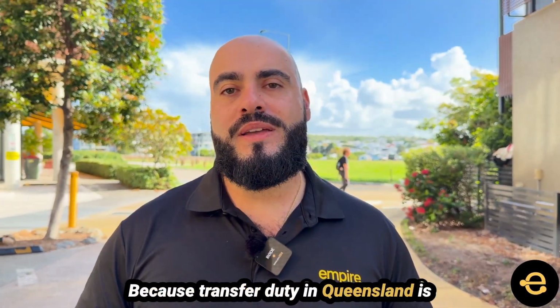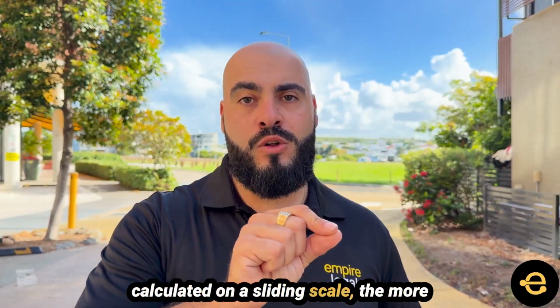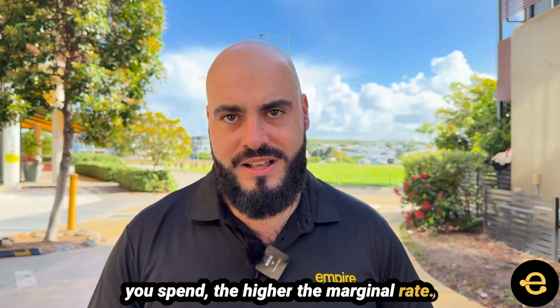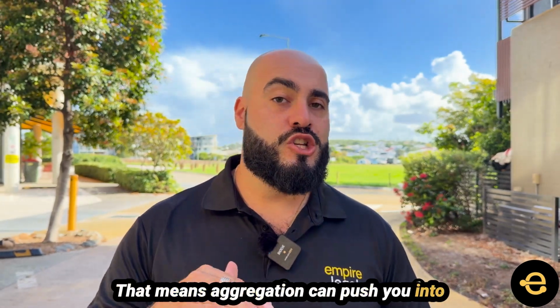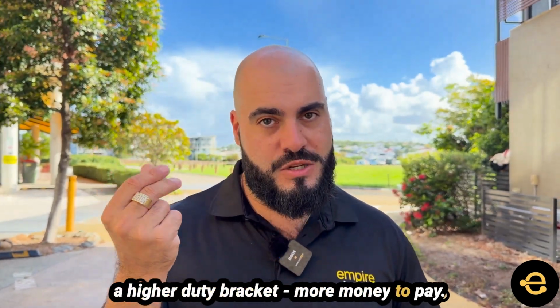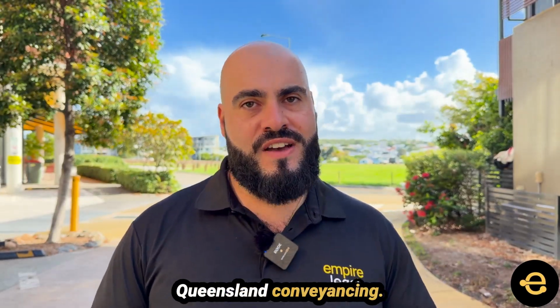Because transfer duty in Queensland is calculated on a sliding scale, the more you spend, the higher the marginal rate. That means aggregation can push you into a higher duty bracket, more money to pay. Why this matters in Queensland conveyancing.